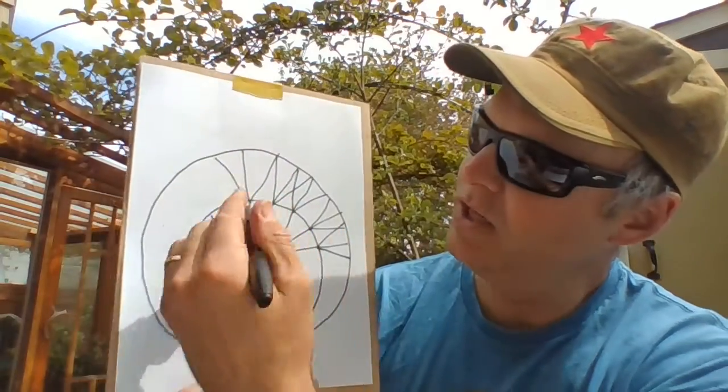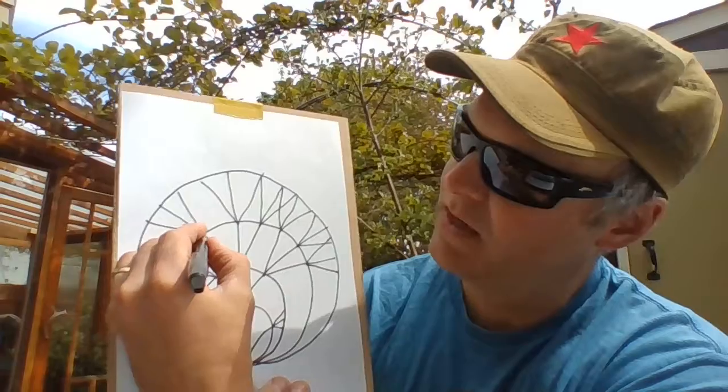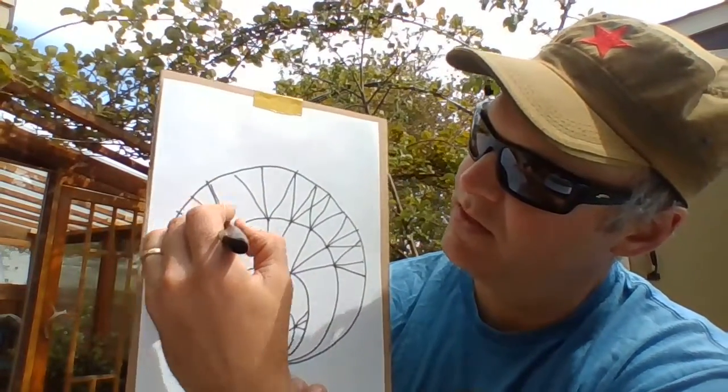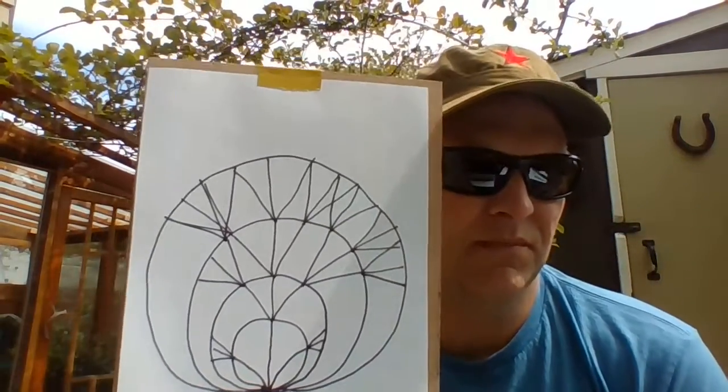So continue this around your whole tree. So you go straight, side, side. Oh, look at that one, big time crossover. Straight, side, side, all the way around, okay?